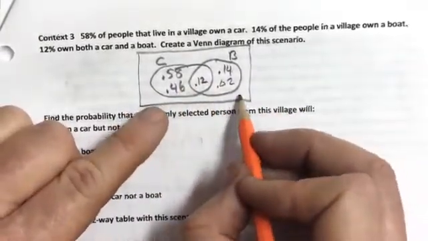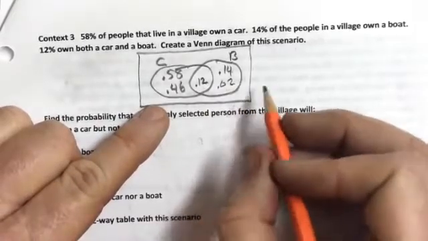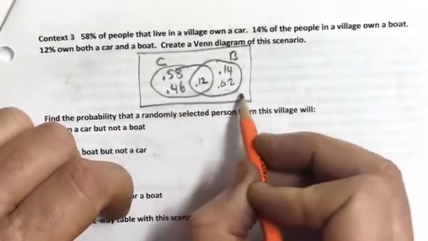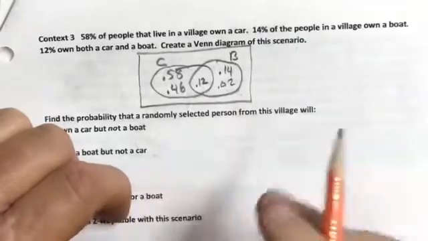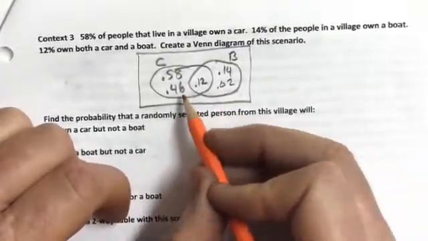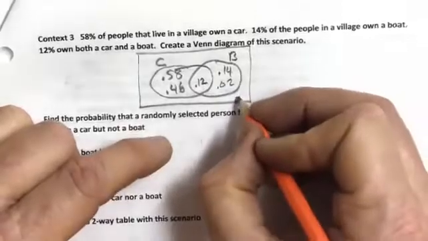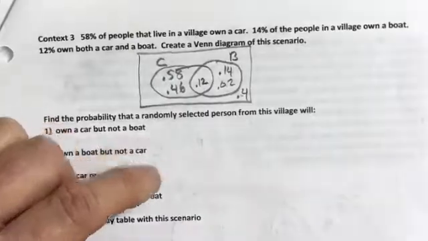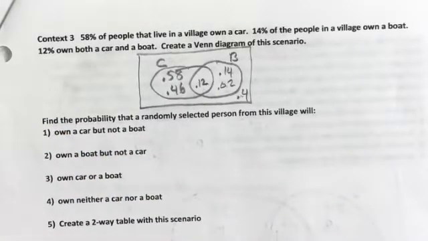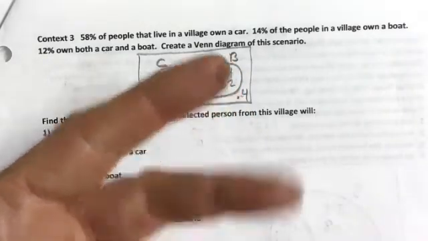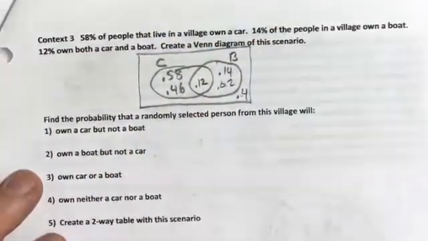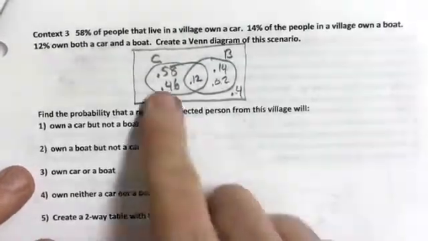And lastly, what about outside, the people that own neither? Realize the whole thing has to add up to 1. So these four areas, these and the outside, have to add up to 1. So you can just say 1 minus that, minus that, minus that. In fact, these add up to 0.6, so this has to be 0.4. That way, the whole thing adds up to 100%. These four regions, because everybody in the world falls in one of these categories: you own a car, you own a boat, or you own both, or you own neither. So I would be in this 46%, own a car. So there you go. There's your Venn diagram.